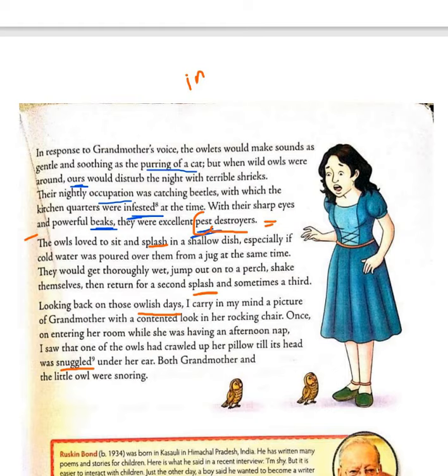Almost everybody, and especially grandmother, became very fond of them, and they also loved her in return. Now, what was their nocturnal duty, or what was their duty at night?